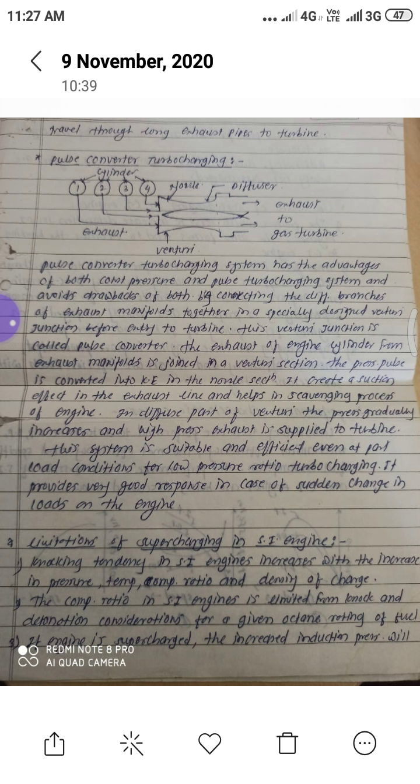In the case of an SI engine, the knocking tendency increases with the increase in pressure, temperature, compression ratio and density of the charge. When the pressure, temperature or compression ratio increases in an SI engine, the auto ignition tendency of the charge increases, and if the charge auto ignites before the main ignition starts, that phenomenon is called abnormal combustion, that is, knocking tendency.